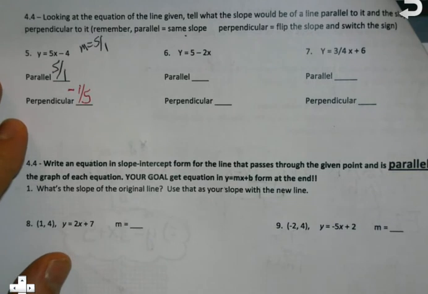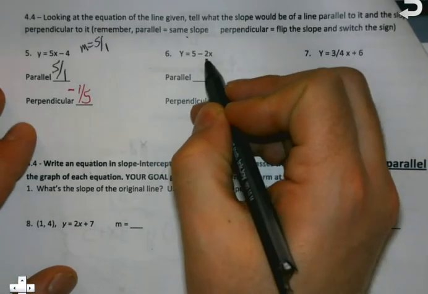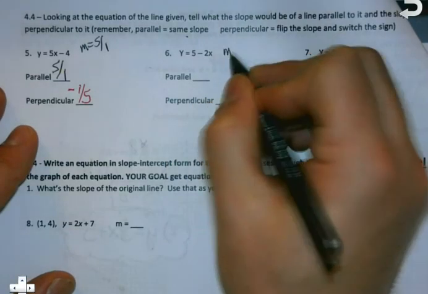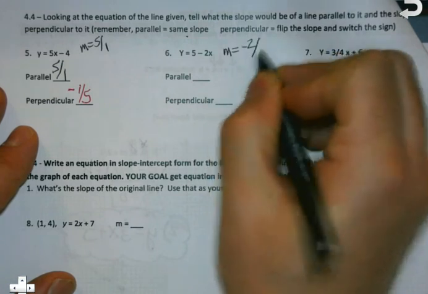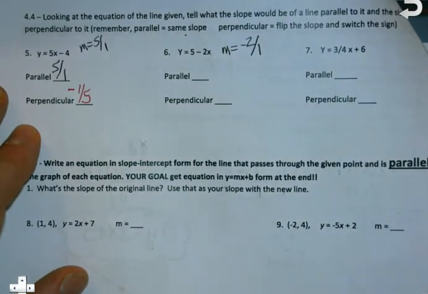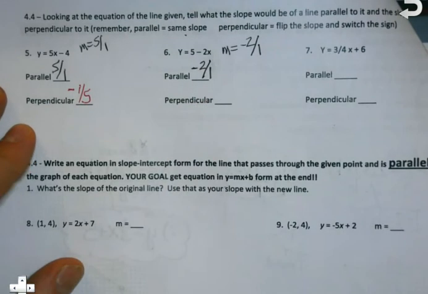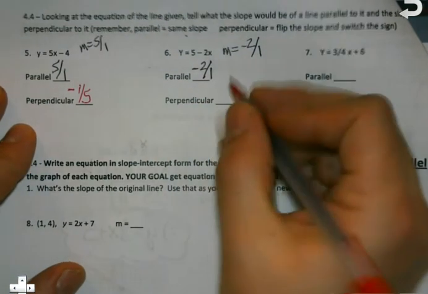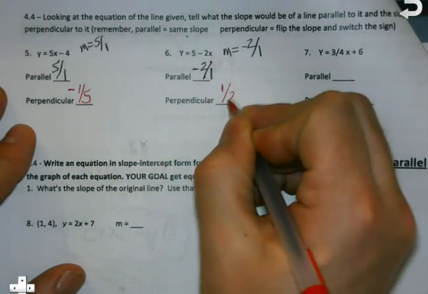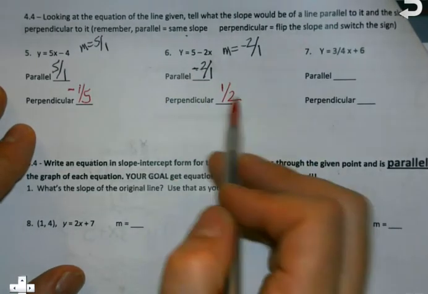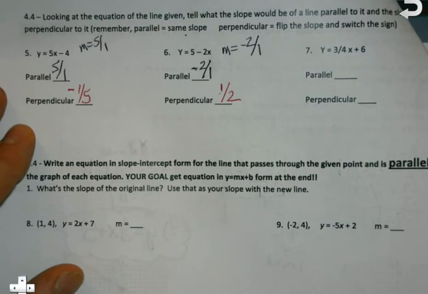The second one, let's see how sharp we are today. What's my slope initially for number 6? Negative 2. It's the number in front of x. I switched it around to see if I could fool you, but that's not happening. So my parallel, I leave the same. Again, it's just the number in front of x. And perpendicular, I flip it over, and since it was negative, now it becomes positive. I'm good.